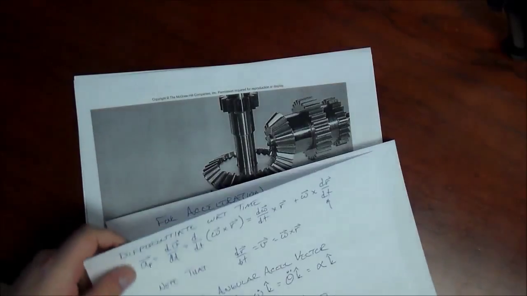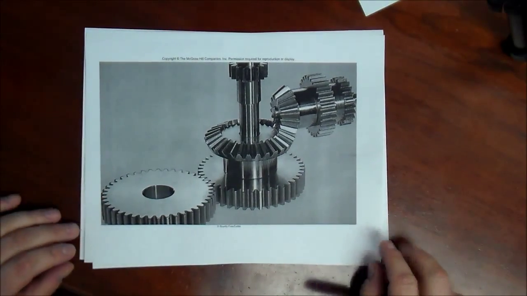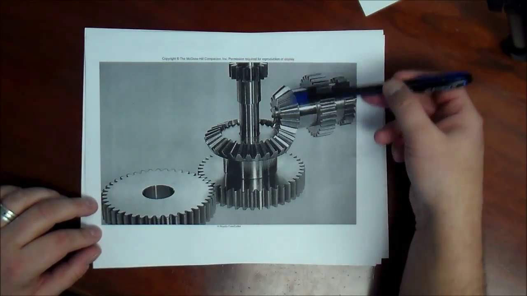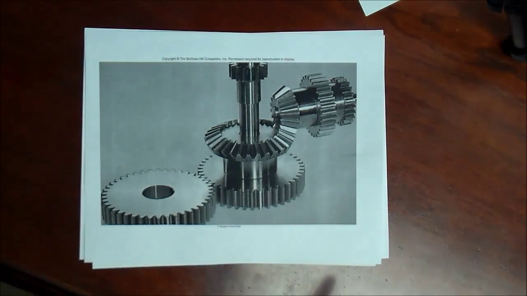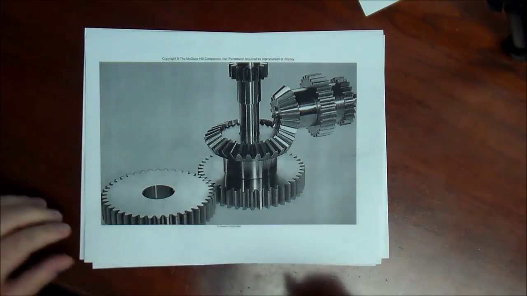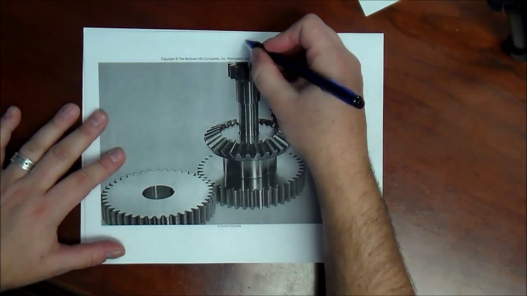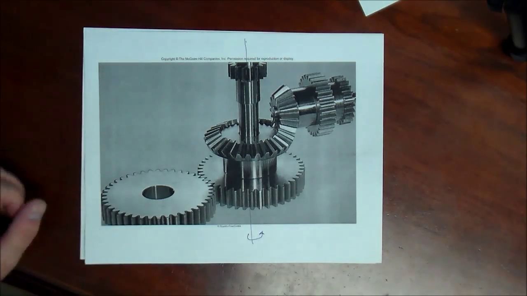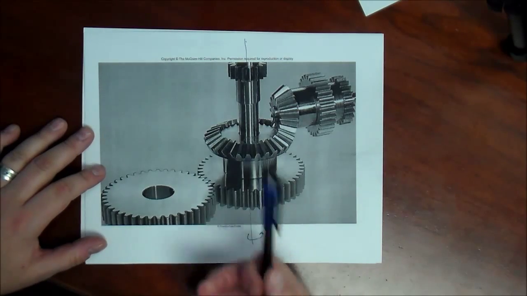Just as an example of rotation about a fixed axis in a machine, here's a picture of a gear train. We have a horizontal axis here rotating this way, the vertical axis here turning that way, attached to another gear. And in designing this transmission system, you would be interested, for example, knowing that this axis of rotation for that middle gear train would be pointed this way.